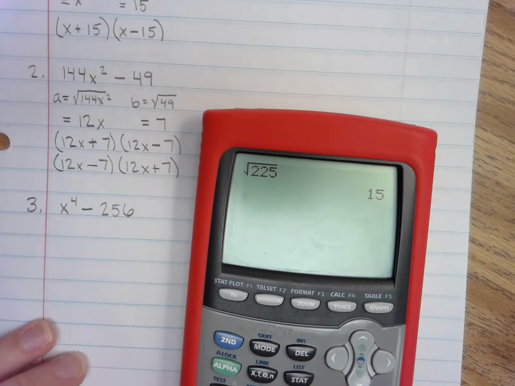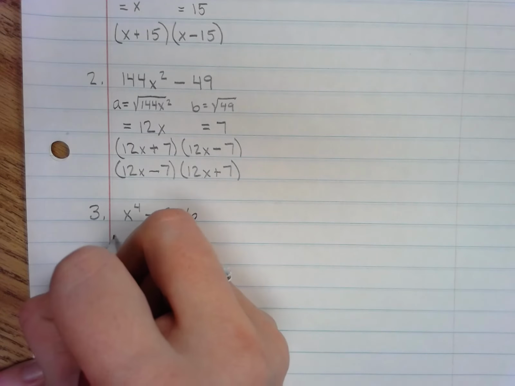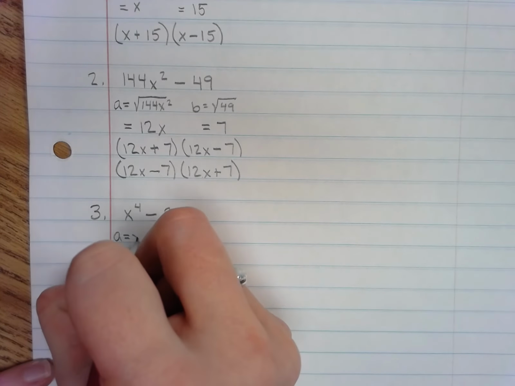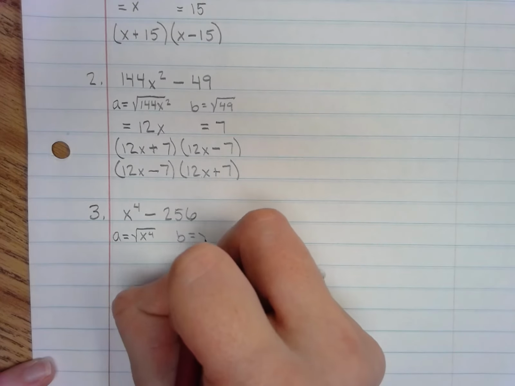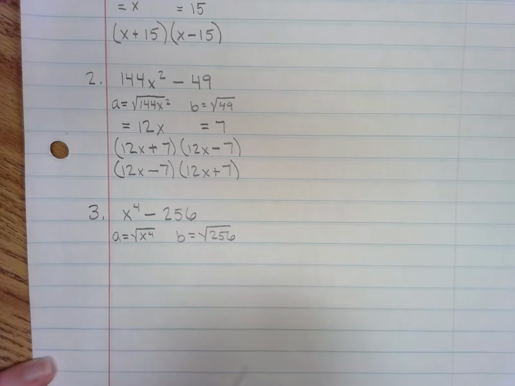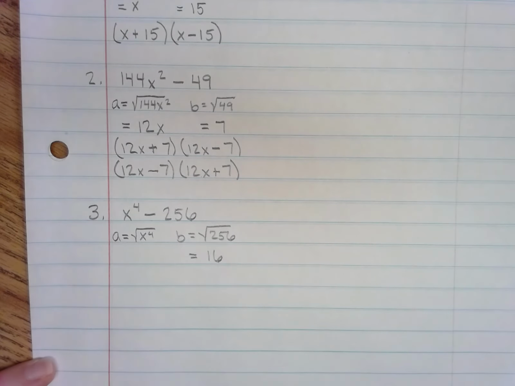256, let's check it. The square root of 256, that one is a perfect square. So we're able to work this using our rule. So a is going to be the square root of x to the fourth. b is going to be the square root of 256. We just found that the square root of 256 is 16.